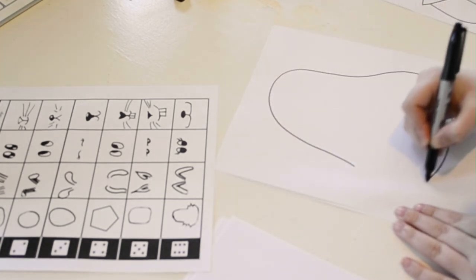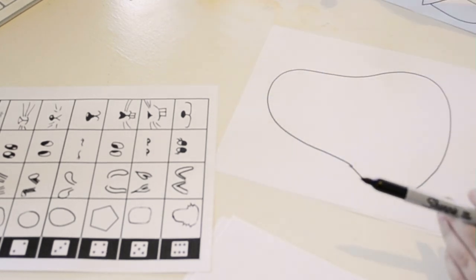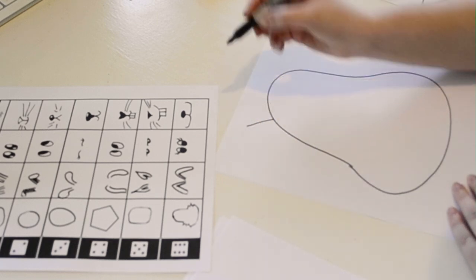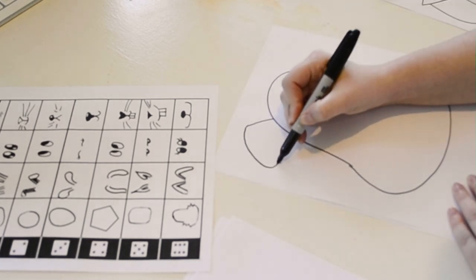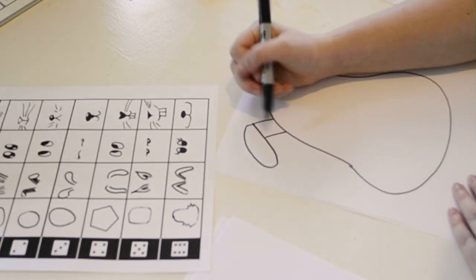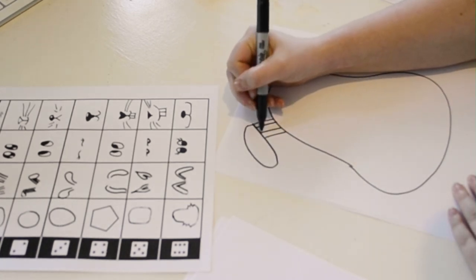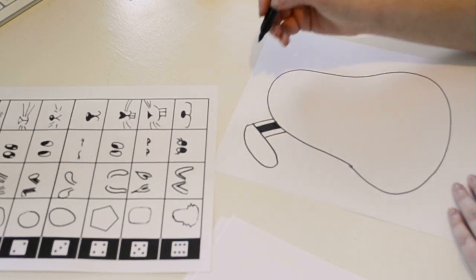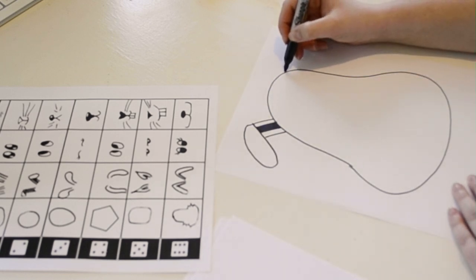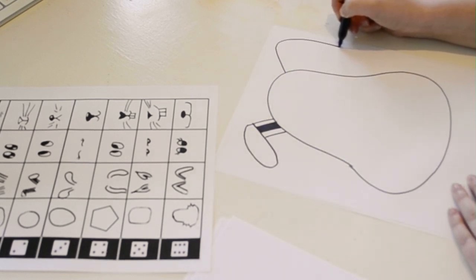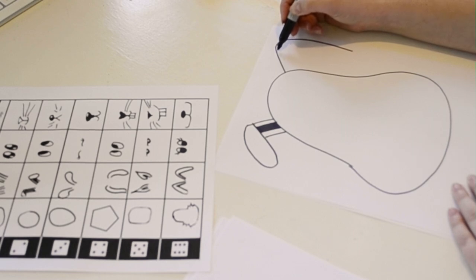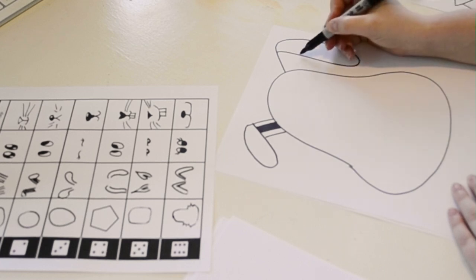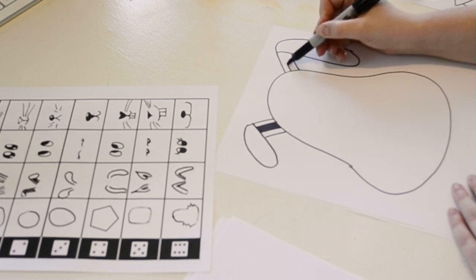Oh, I hope I have enough room for my ears. Okay, so I'm going to go up, I'm going to go down, and then I can connect that again. And I can do my background there, or the inside of the ear. Oh, I messed up a little bit. That's okay. And around. That ear's longer. A little mismatch will be cute.